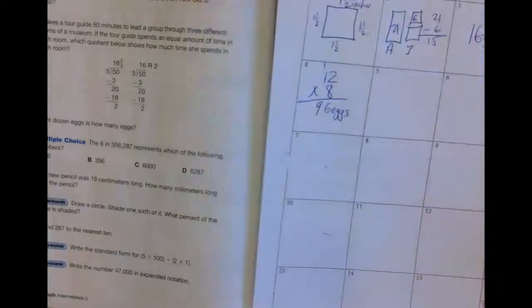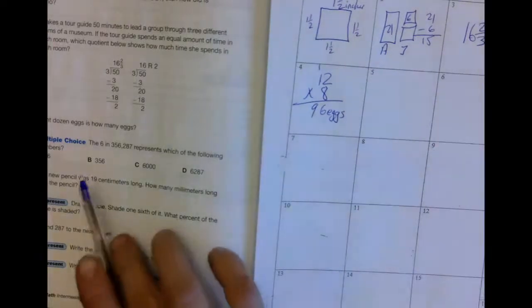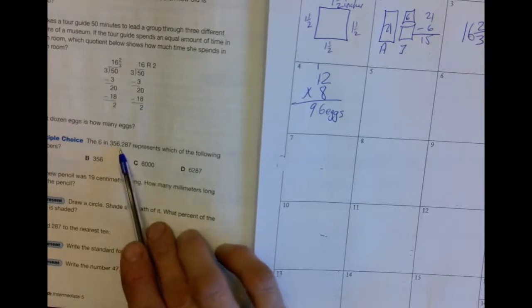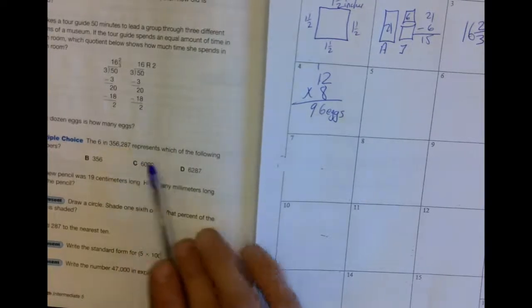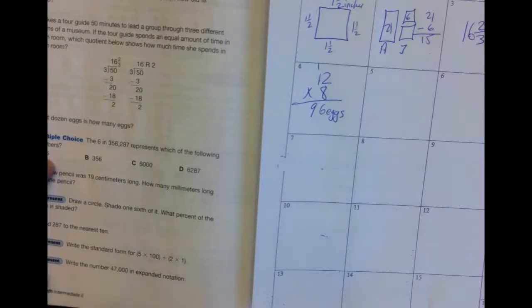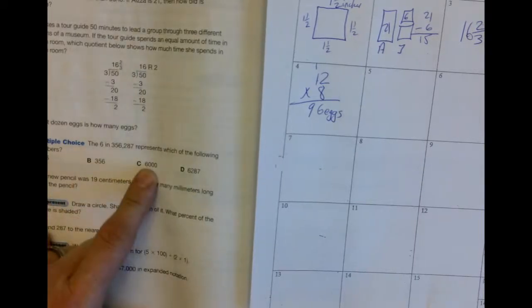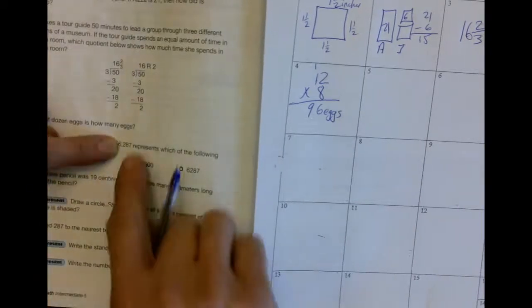Alright guys, check out number 5. Number 5 is a multiplication problem. It says, the 6 in 356,287 represents which of the following? Is this like 6 ones? Does a 6 represent 356? That would be really strange. Does it represent 6 in the thousandths place? That looks pretty good to me.